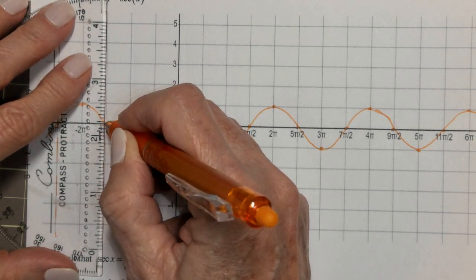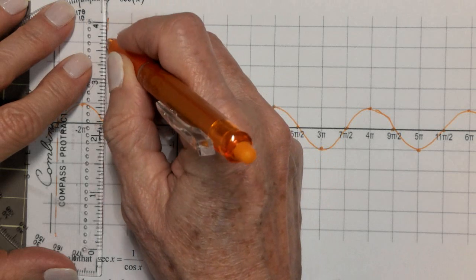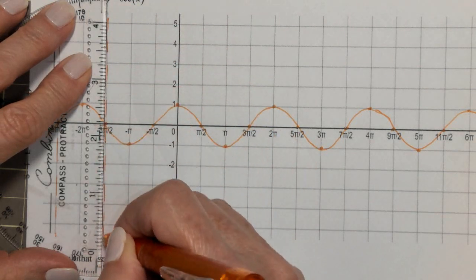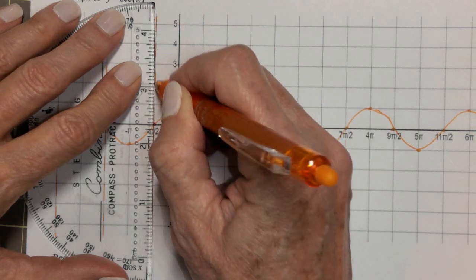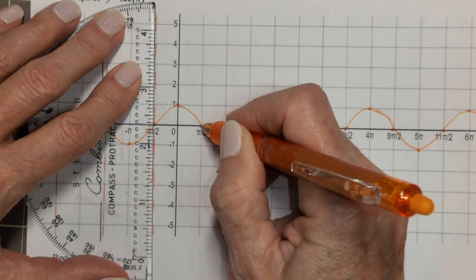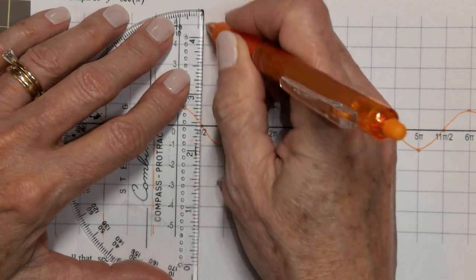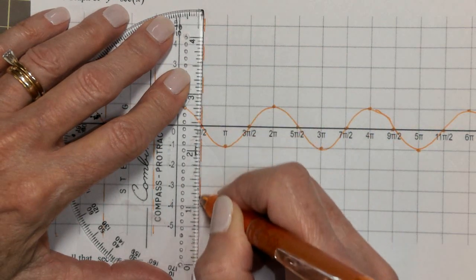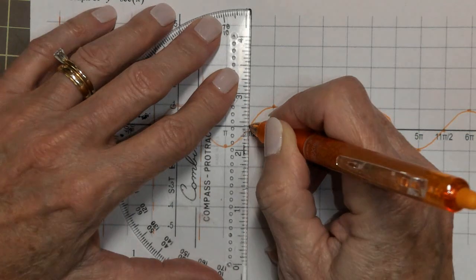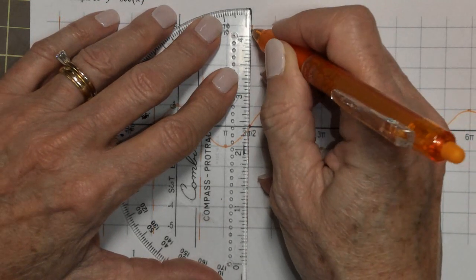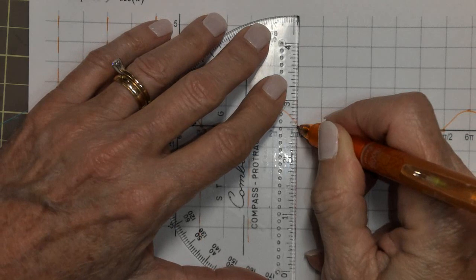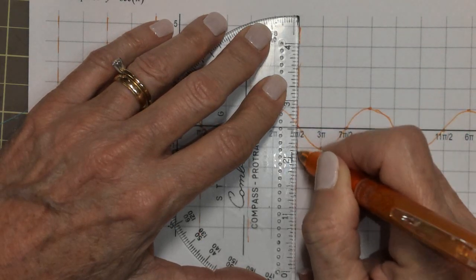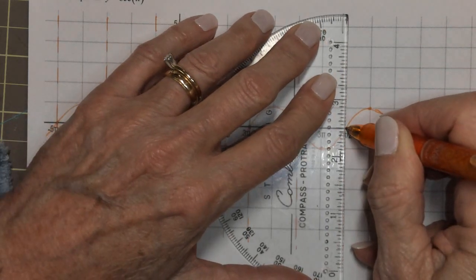So secant has asymptotes everywhere that tangent has asymptotes. All of the pi over 2's. Tangent is sine over cosine. Secant is 1 over cosine. So they have the same asymptotes. Very different graphs, but the same asymptotes.